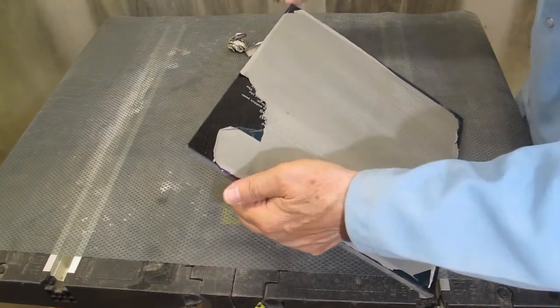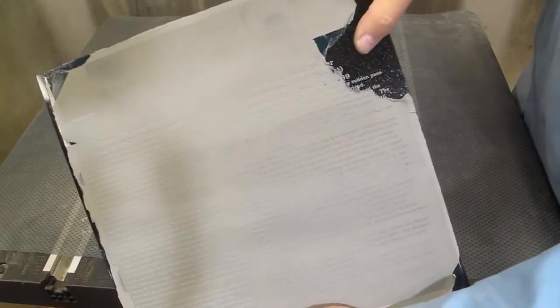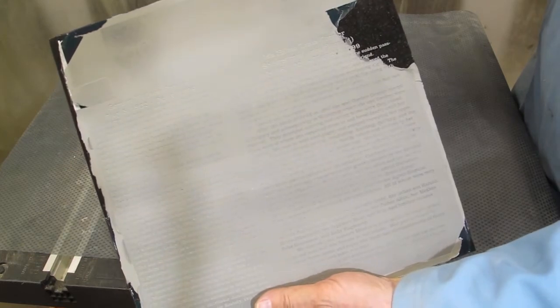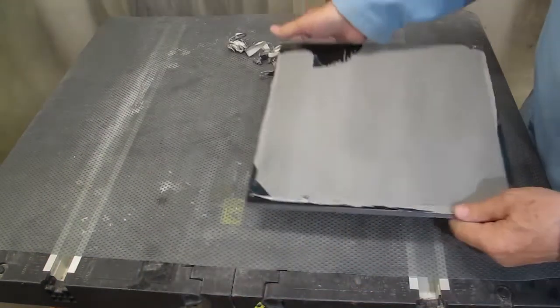Still easier to do this with water. So I'm going to put it in water, soak it, and then I'll remove the mask, but you can see that the text is doing fine, and I'll be right back after I remove the mask.